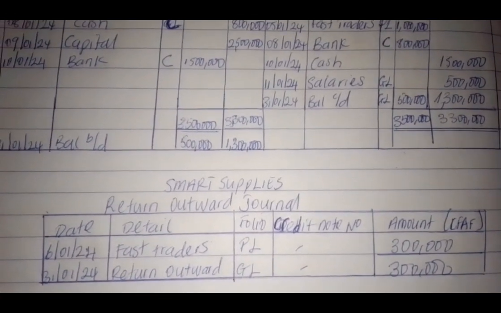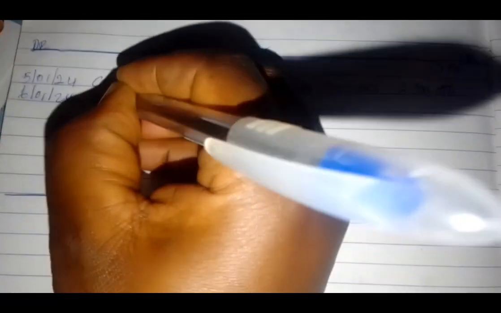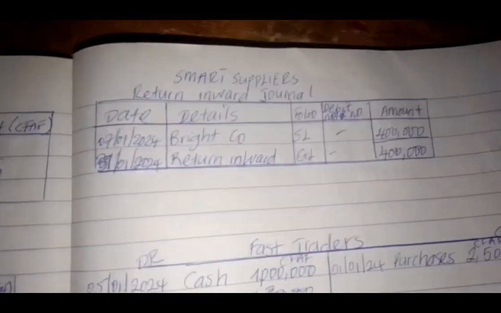It was on the 6th of January 2024 with 300,000. So we come here, we put 6th January 2024. We have here return, and the amount is 300,000. Then we go through the other accounts. Of course, this one is returns inwards, so there is no Fast Traders. So Fast Traders has 3 entries.